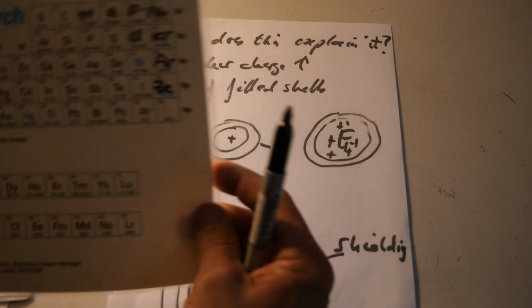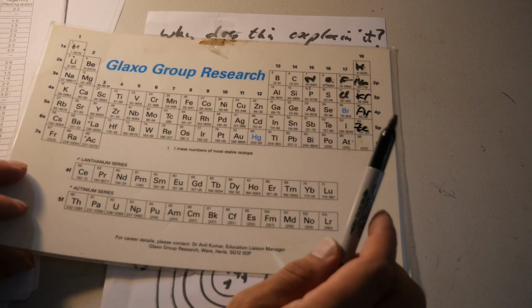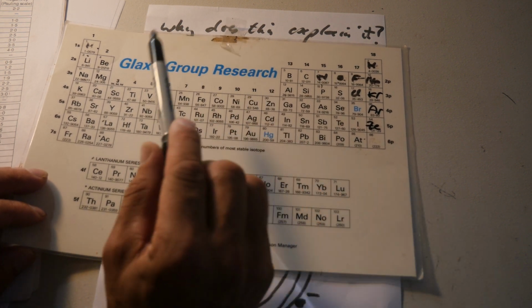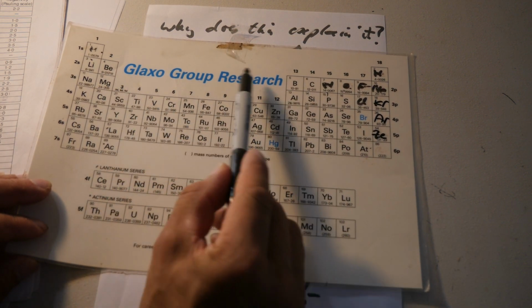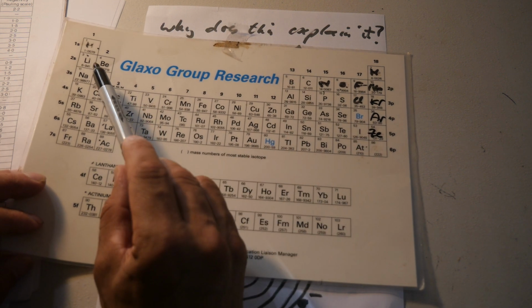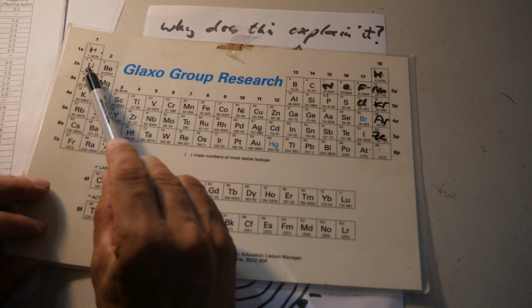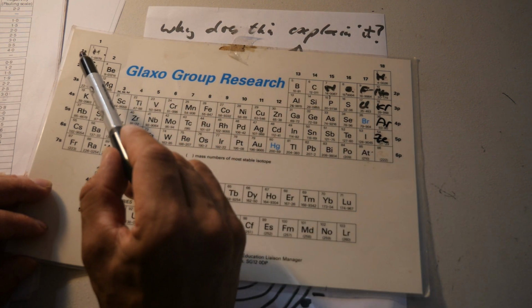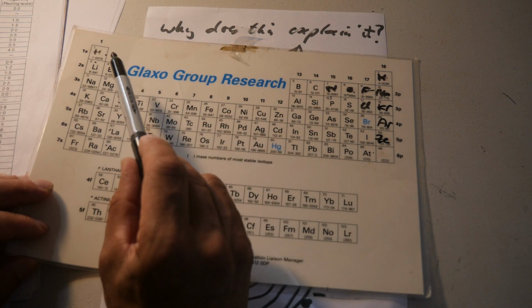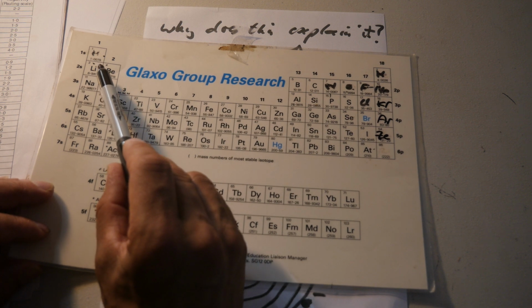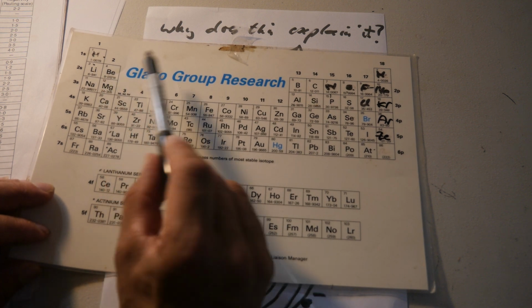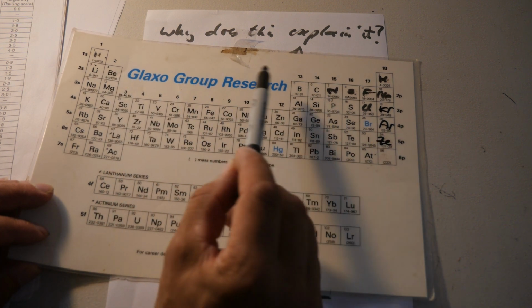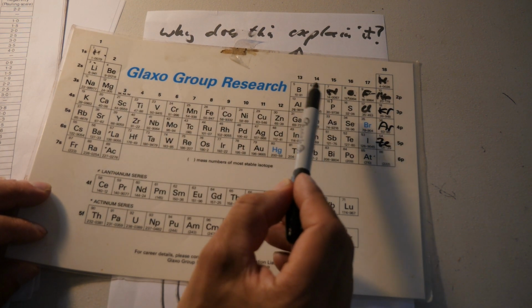So as you go from left to right, the reason why the ionization energy increases is because the nuclear charge going along the row gets bigger. The number of electron shells stays the same. There's an increasing number of electrons, but the number of shells stays the same. So the nuclear attraction and pull on the electrons gets bigger and bigger, so it becomes harder to pull electrons off.